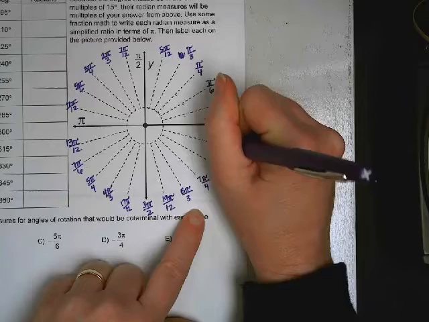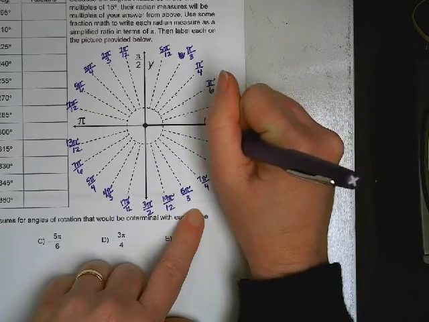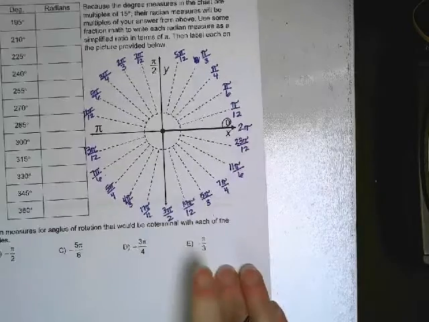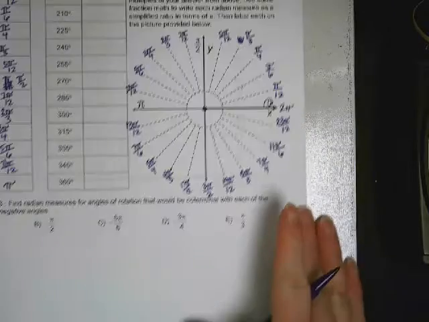And then last, this is 24 pi over 12. So this is 23 pi over 12. Now you can go fill all of these in if you want to. It doesn't really matter.